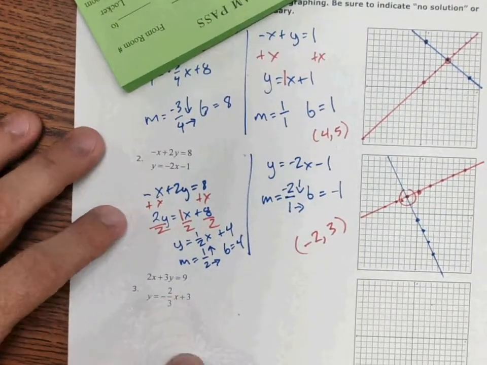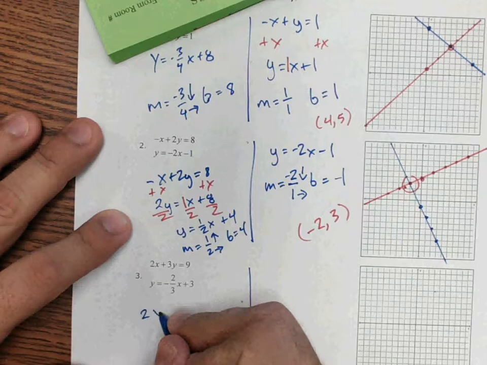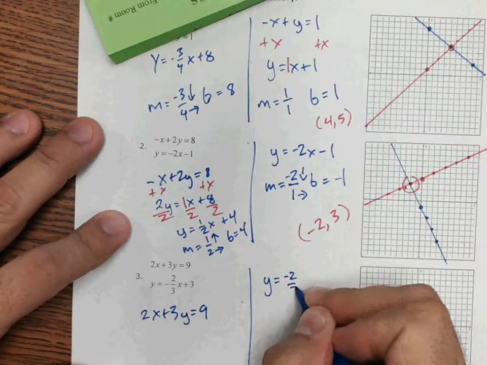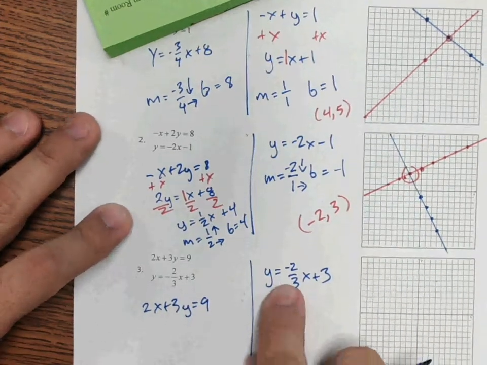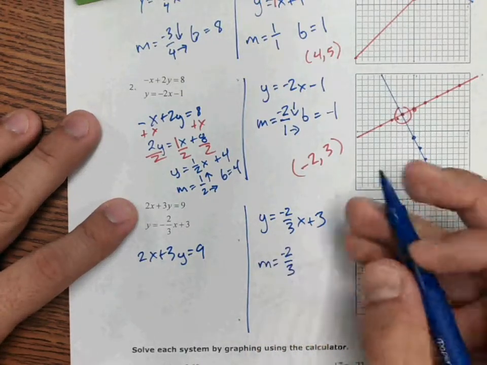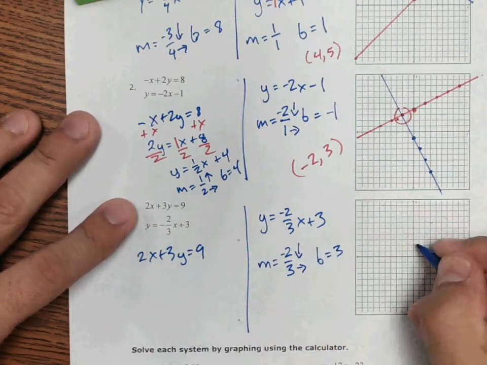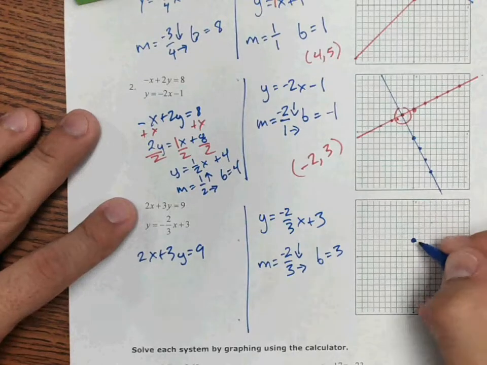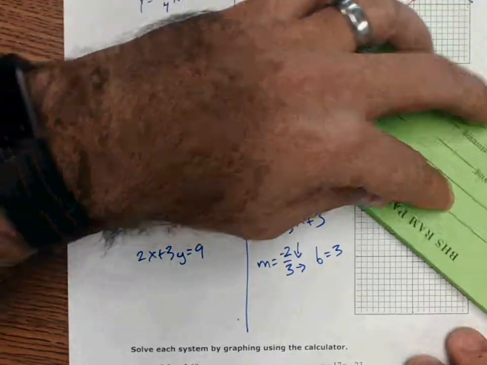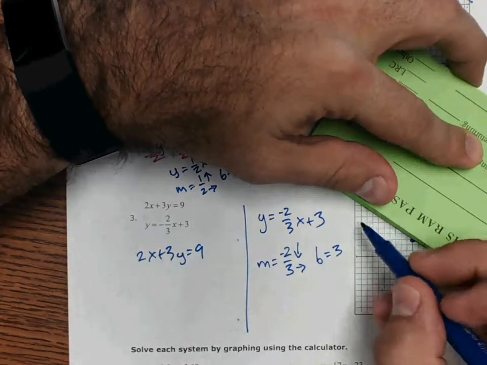For the third one, we do need to solve both of these, which becomes 2x plus 3y equals 9. Over here, I'll put y equals negative 2/3 x plus 3. So I was wrong, this one is already solved for y, so I can go ahead and graph. Negative 2/3 is my slope, which means down 2 and right 3. My y-intercept is 3, so I'm going to start there. There's 3. Down 2 and right 3, down 2 and right 3, down 2, right 3. There's my slope, and there's my graph.